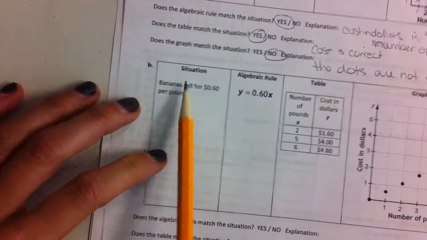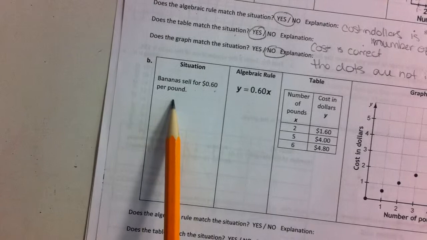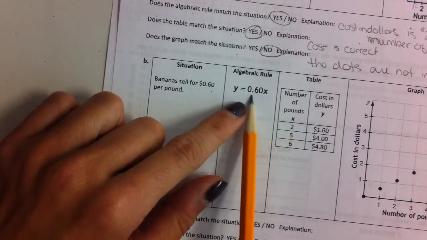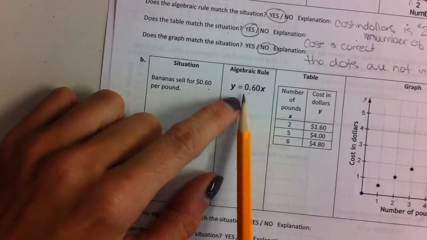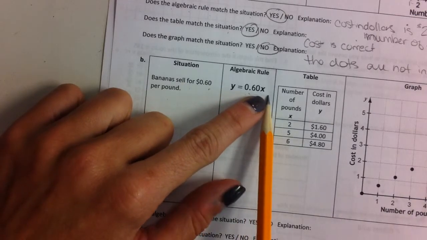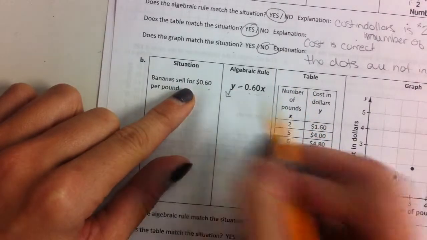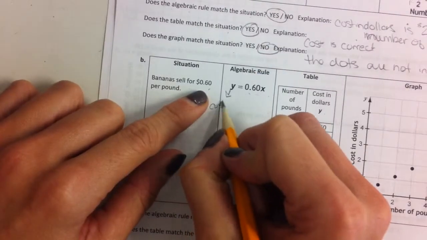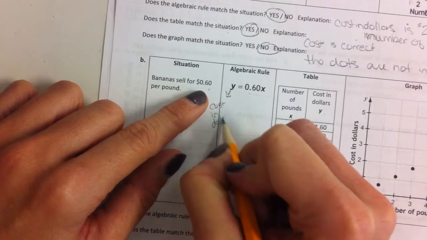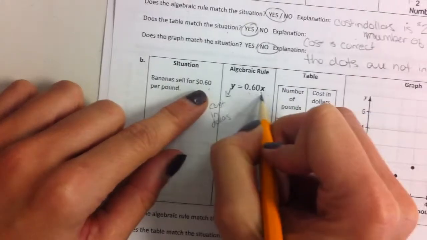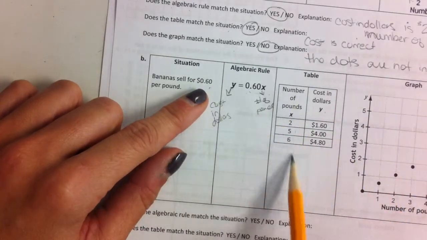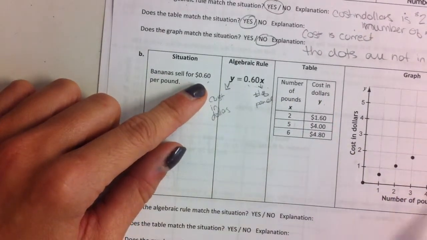Okay, well, that seemed pretty easy. Let's see about the next one. Bananas sell for 60 cents per pound. Expensive bananas. It says that the algebraic rule is y equals 60 cents x. Well, let's pick out what y is. According to this, the y is the cost in dollars and x is the number of pounds.